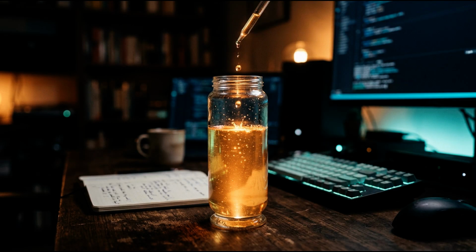Some loops build a single answer as they go. A running total. A count. A maximum. The variable grows, one item at a time, until the loop ends and the answer is ready.